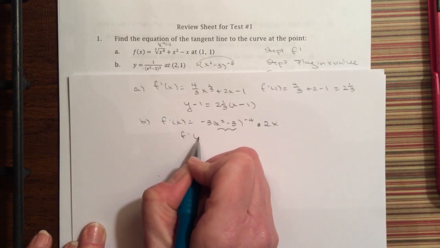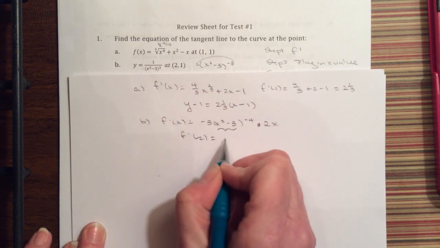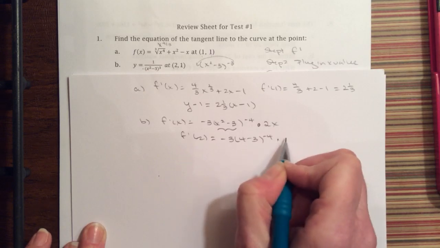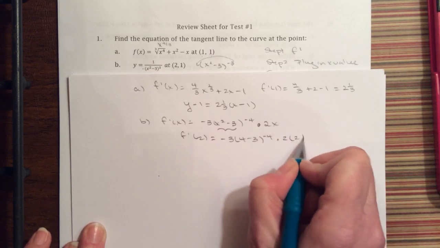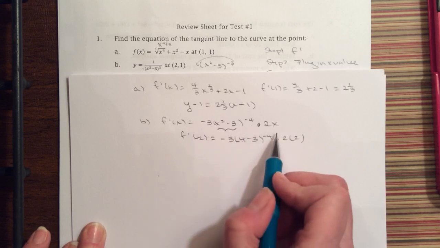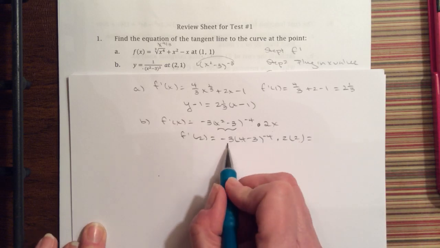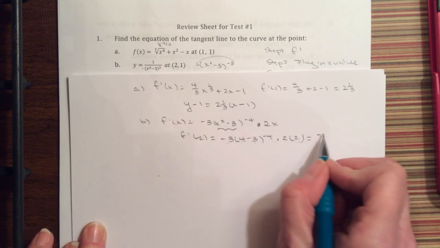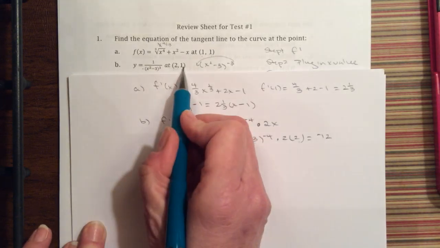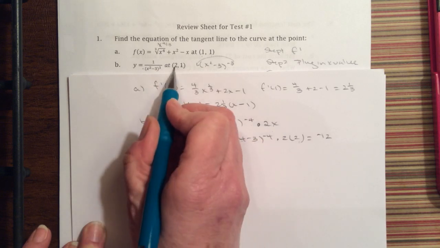I'm going to plug in the x value, which is 2. And I'll have -3, 4 minus 3 to the -4 times 2 times 2. So I plugged in 2 here to make that 4, 2 here will make that 4. And this will all multiply to -3 times 1 times 4, which is -12. Equation of my line, y minus my y value equals m times x minus my x value.